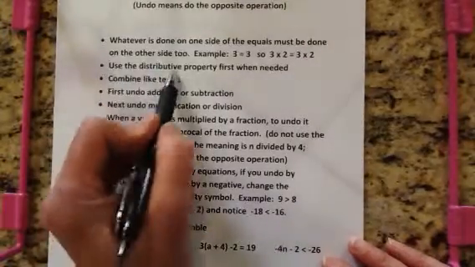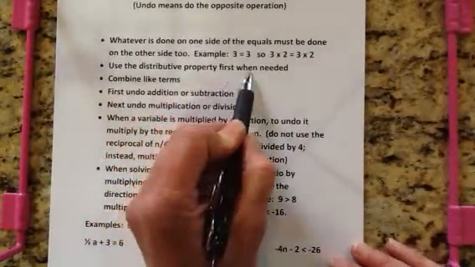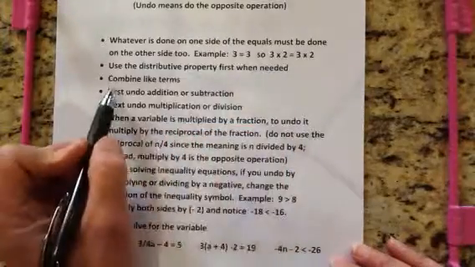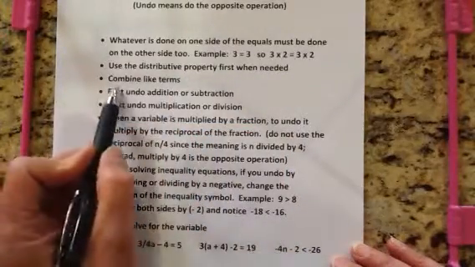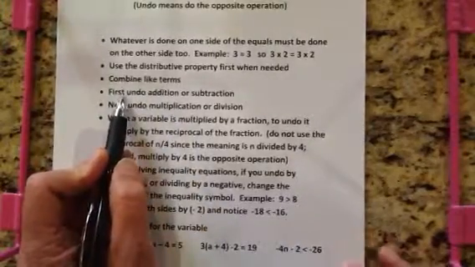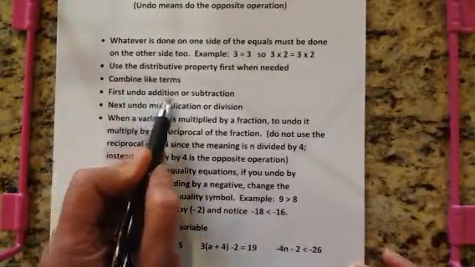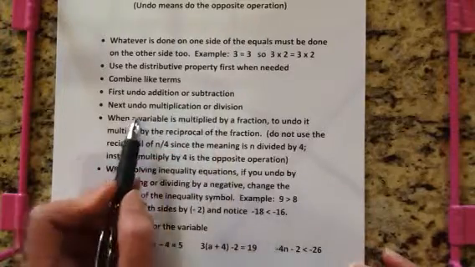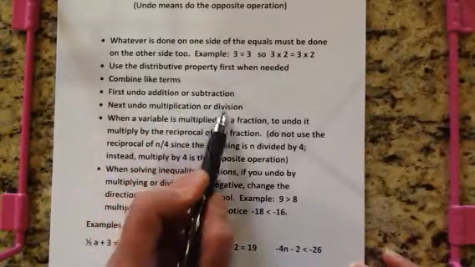You're going to use the distributive property first when it's needed. After using the distributive property, then you combine like terms. You're going to then undo addition or subtraction. Next, you're going to undo multiplication or division.